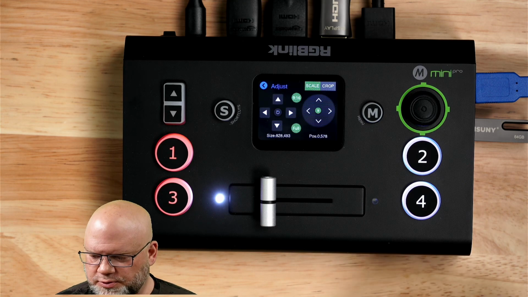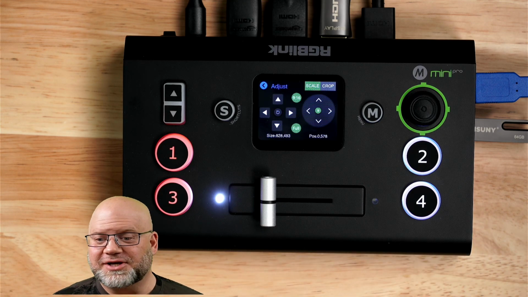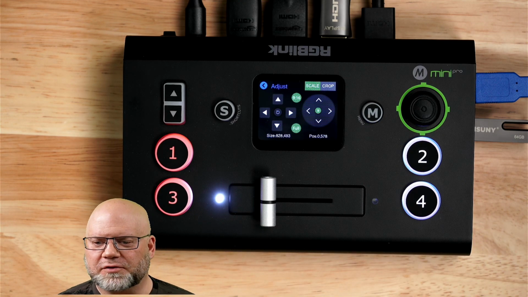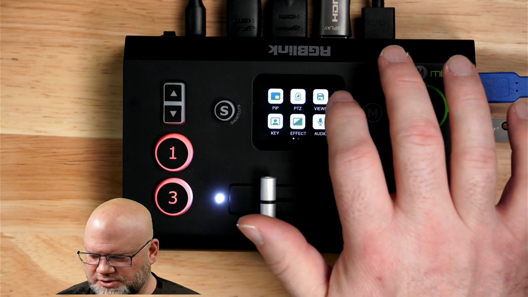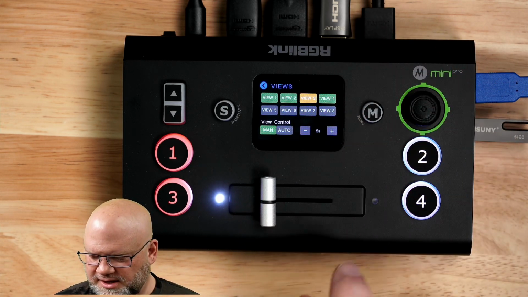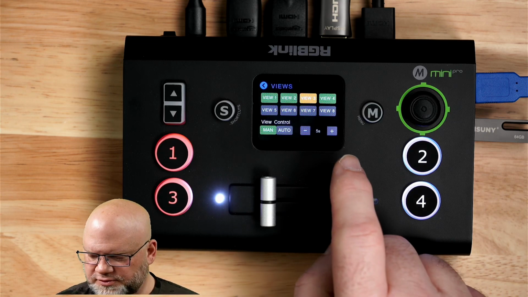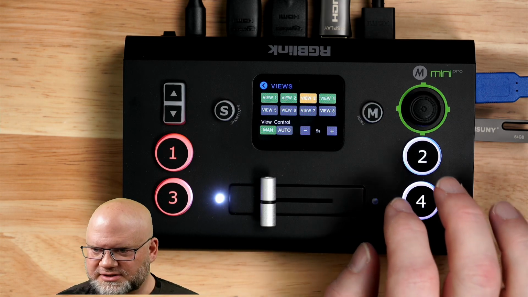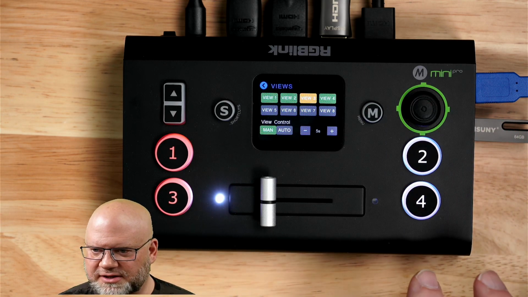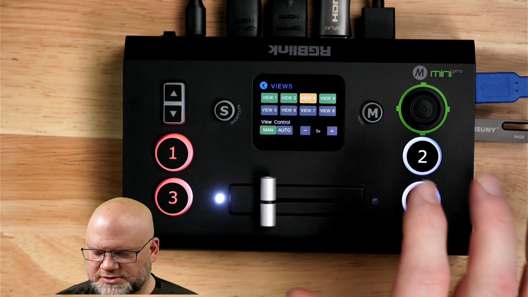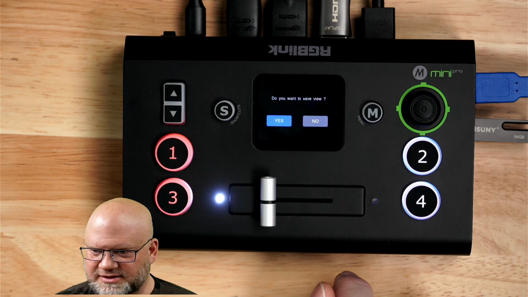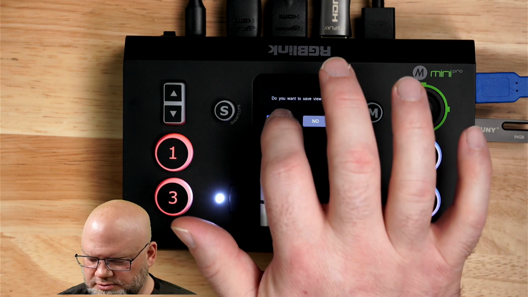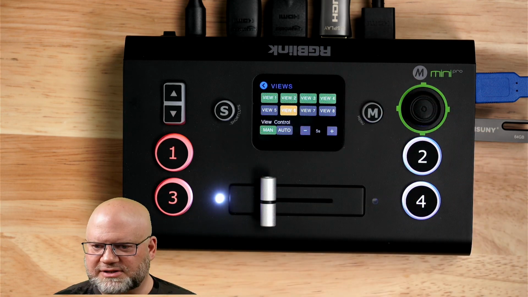I want to show you quickly how you can save that, because then you don't have to do this over and over again. What you would do is go into your views, and I have 4 views saved, but I'm going to put this on 6 because it's grayed out. There's nothing on it, and we can see the other ones are saved. So we're going to go on view 6, and it's asking if you want to save this view. We're going to do yes, and we did yes.